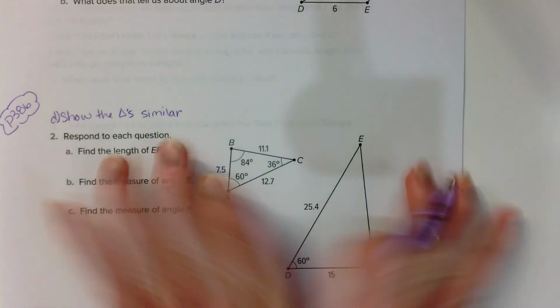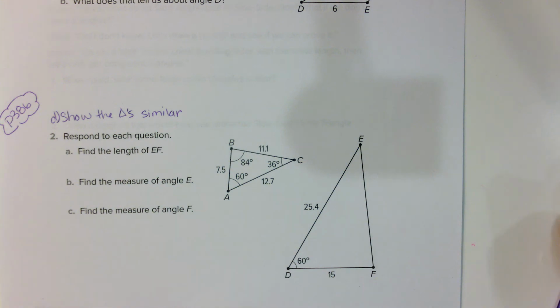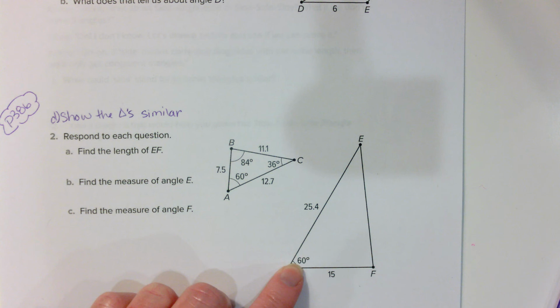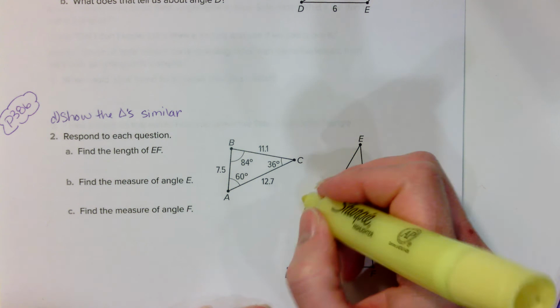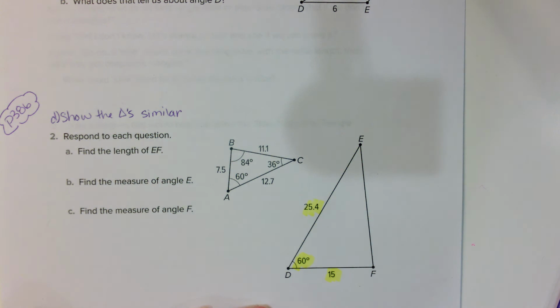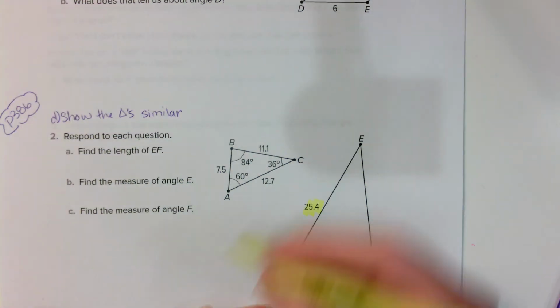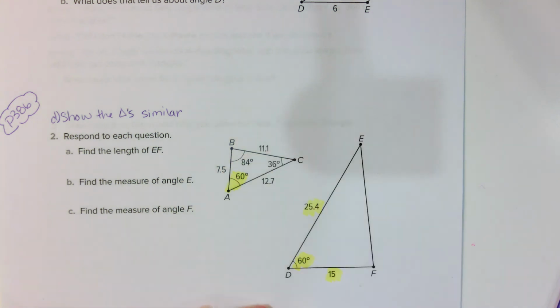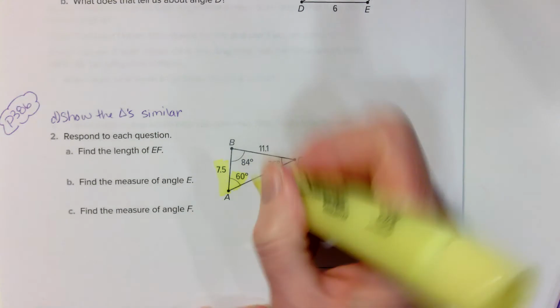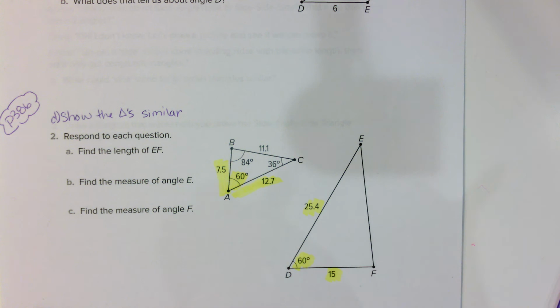So in this picture, if these were the problems I had given, I would want to look carefully at my diagram. This diagram gives me all 3 angles and all 3 sides. However, this diagram gives me only 2 sides and the angle included, and notice a 60-degree angle. So I would start thinking that maybe these 2 triangles could be shown similar by the side-angle-side similarity theorem. Looking at the little one, I need to use the 60-degree angle, and the 2 sides on either side of it, which are the 7.5 and the 12.7.